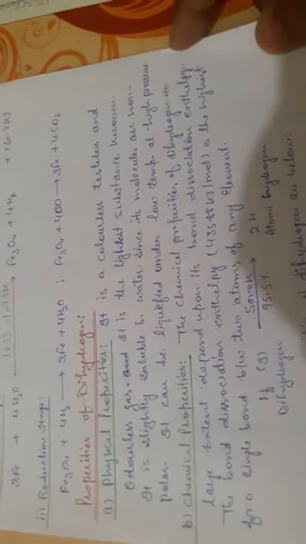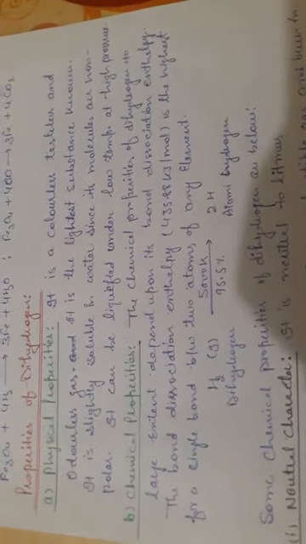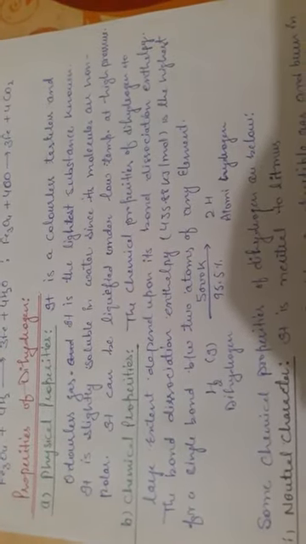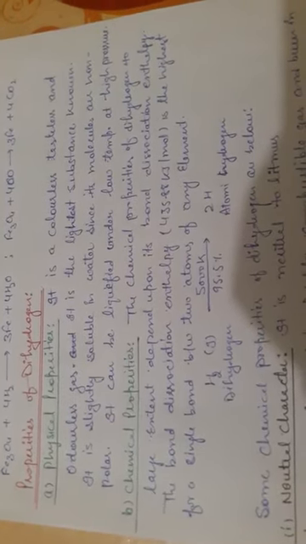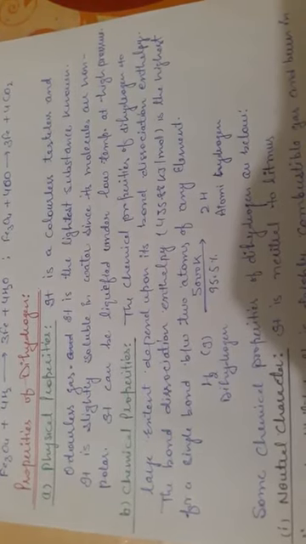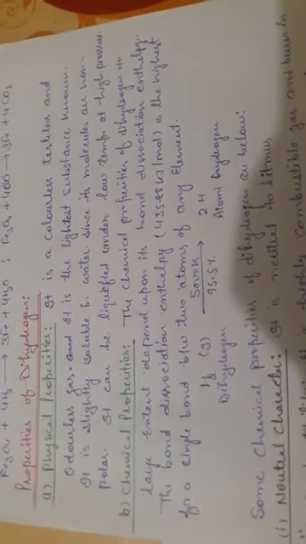So here, the properties of dihydrogen are categorized into two ways. As you all know, they are categorized into physical and chemical properties. Under the physical properties, dihydrogen is a colorless, tasteless and odorless gas. It is the lightest substance, slightly soluble in water, and its molecules are non-polar, because you have already learned about polar and non-polar molecules in the fourth chapter. And it can be liquefied.